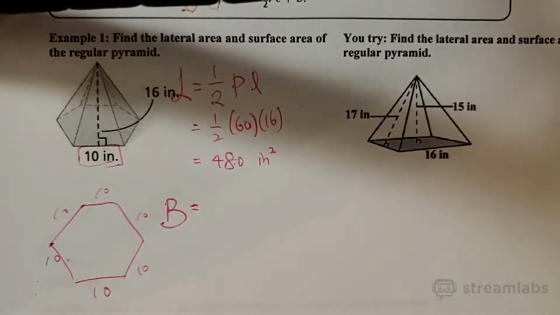Do you have an answer? Type the answer in once you're done with the B, base area. Let's see if we get the same. Thomas got 259.8.